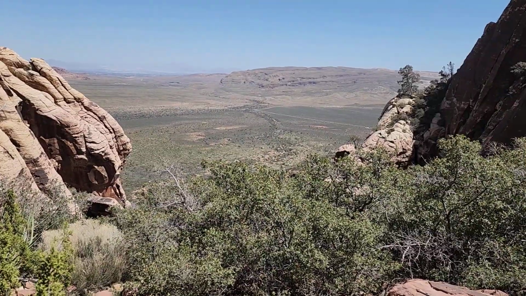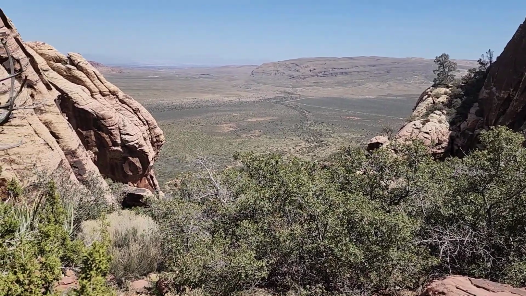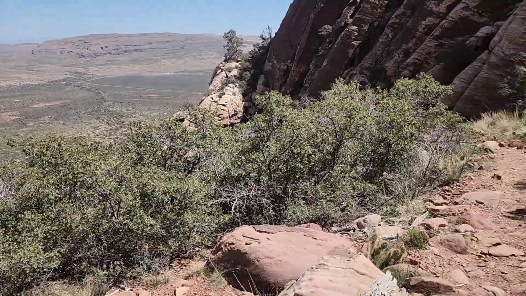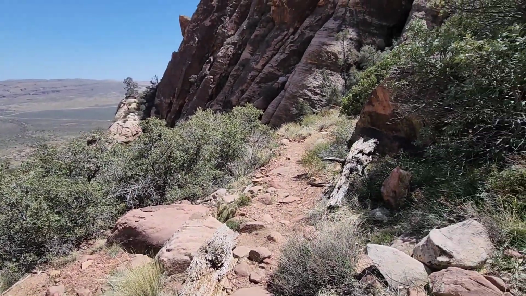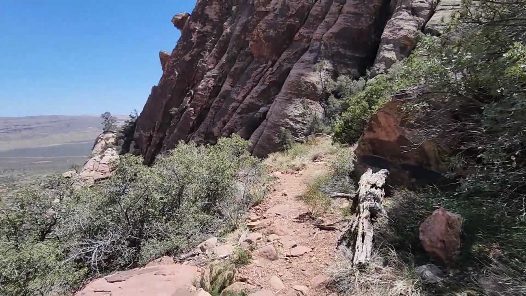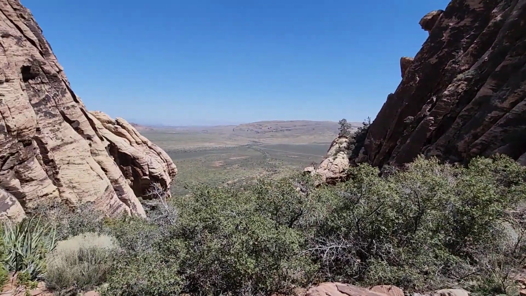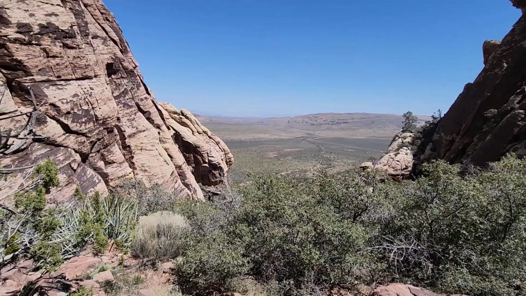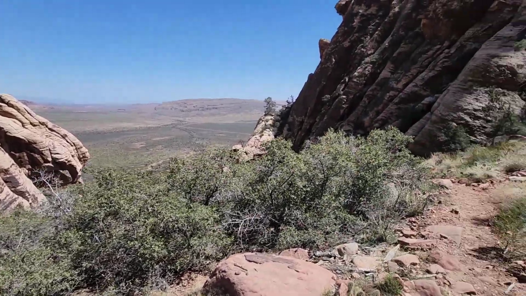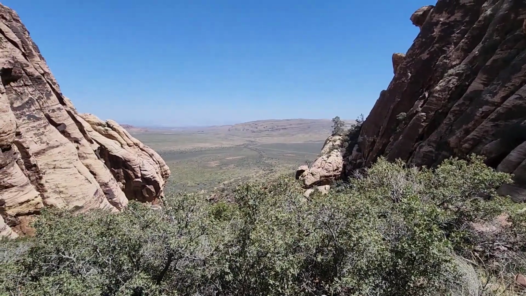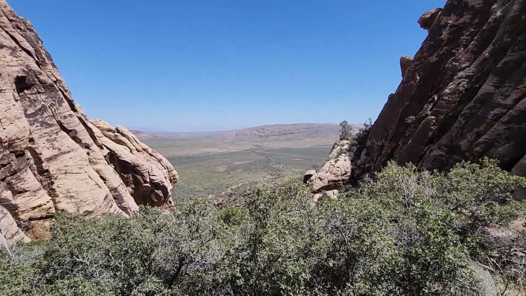Wow, take a look at this. Looking down Juniper Canyon from this little high trail route. And I think this is actually the main route from what I've seen. So yeah, we just need to head down this trail. But wow, look across Redrock Canyon over to Blue Diamond Hill.